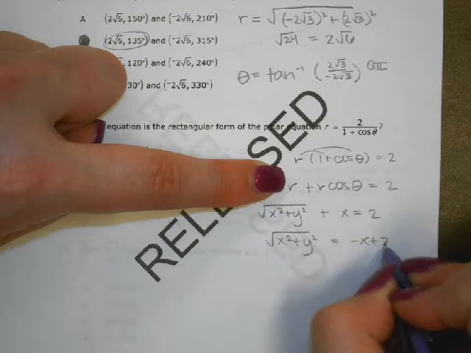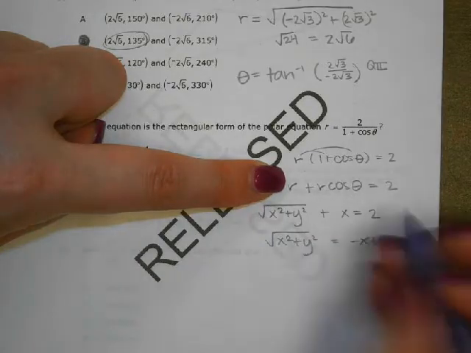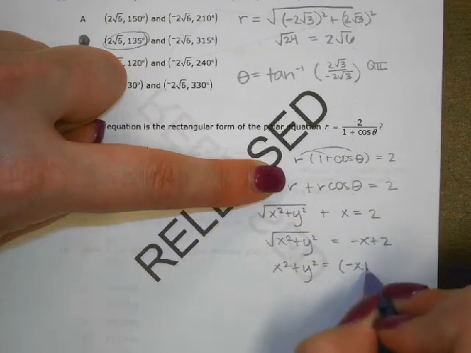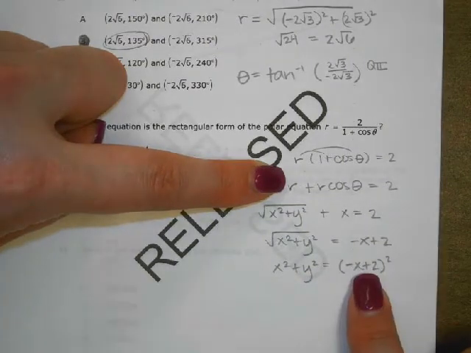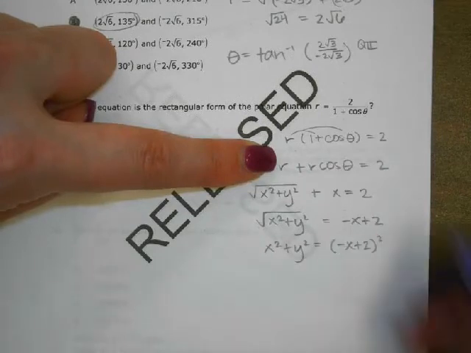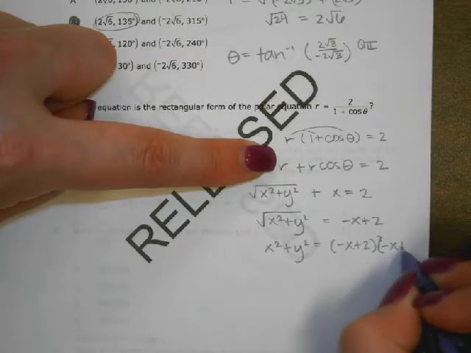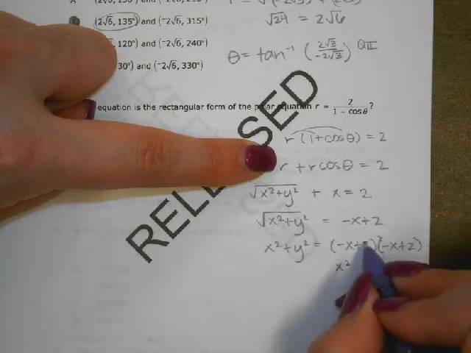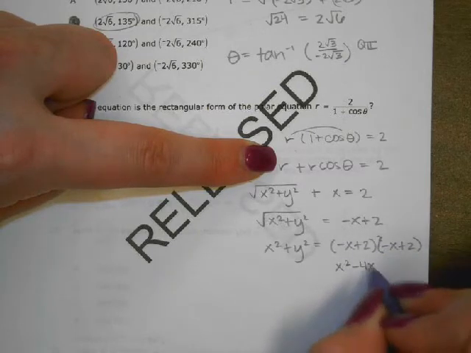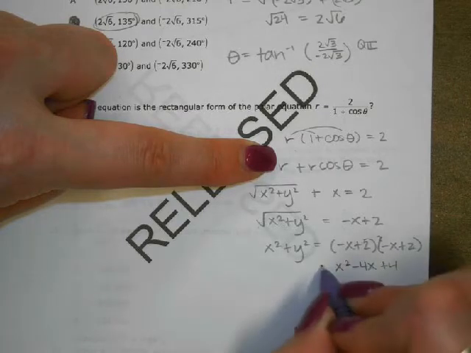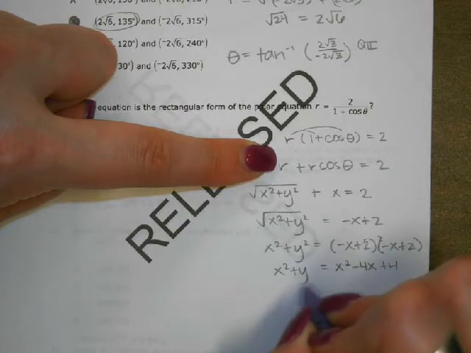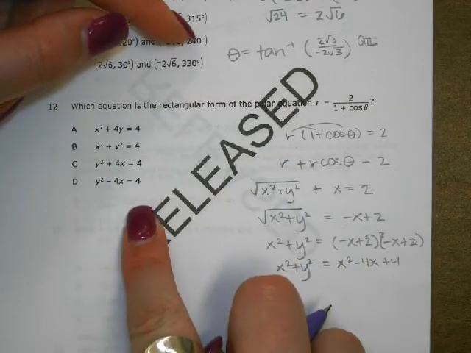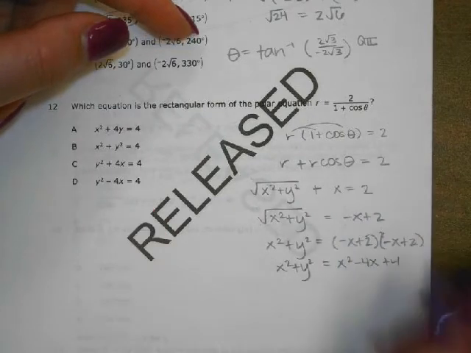Negative x plus 2. So we would square both sides. And then if you guys remember, when we have this squared, that means we need to write it twice and FOIL it. So we have x squared minus 2x minus 2x plus 4. And then when we did it in class, we got everything over to one side and made it equal 0, but they left it equaling 4.